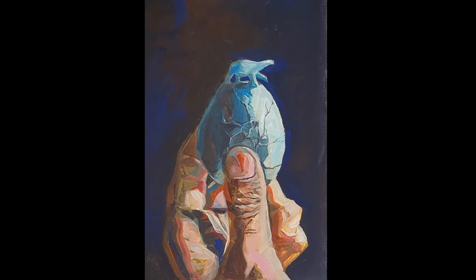This is how the mock-up piece looks like when it is finished. Now, we are ready to create the final artwork.